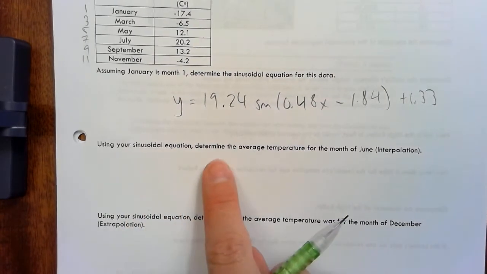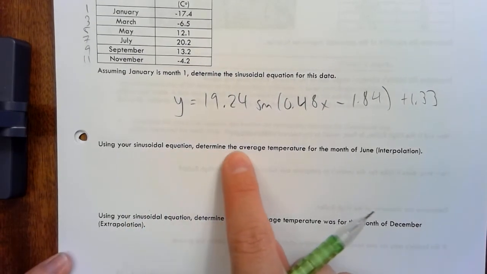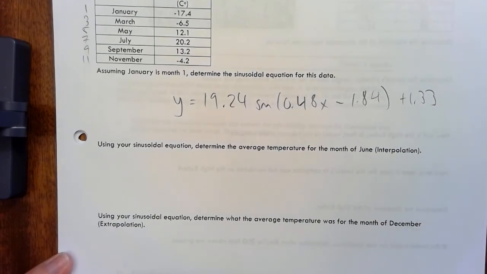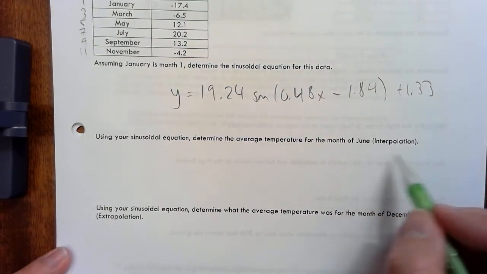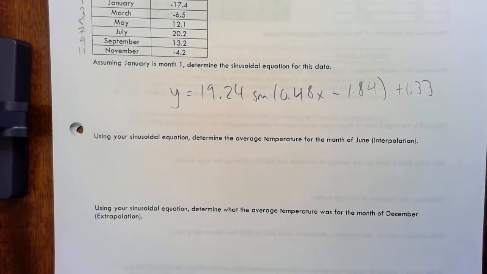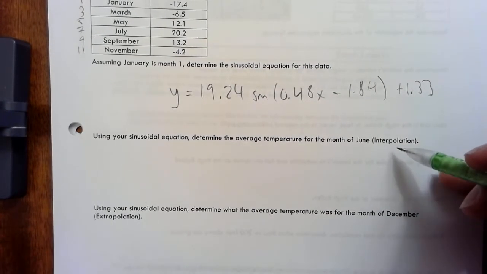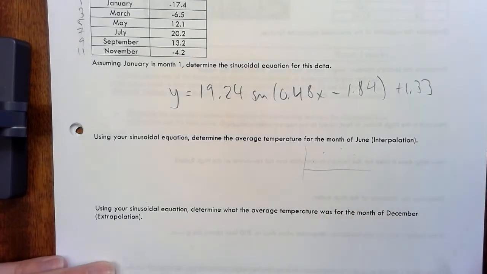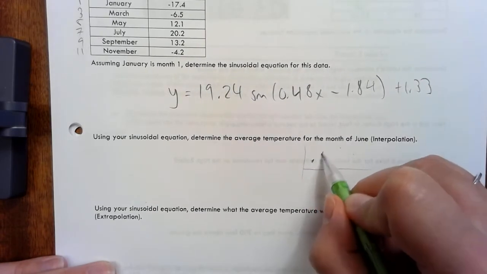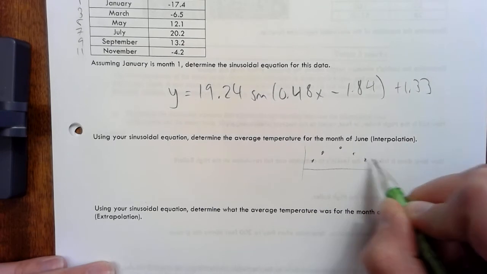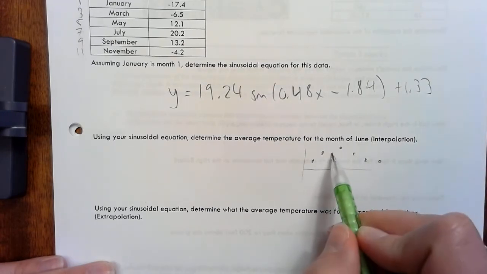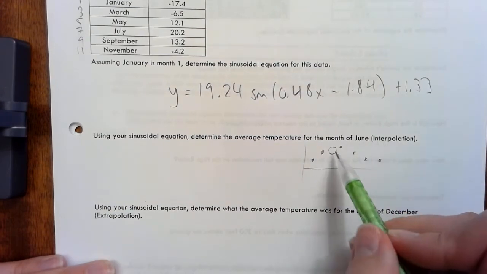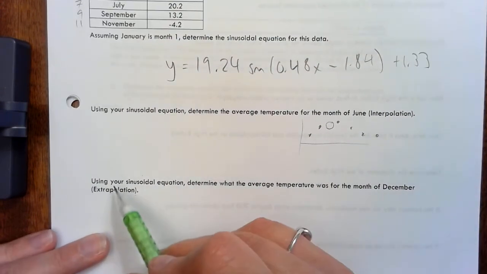Using your sinusoidal equation, determine the average temperature for the month of June, and it says interpolation. Now, this is an interesting word to know, but it's extra information. Interpolation means, let's say I have these dots of data. You can't see that. Dots of data. Interpolation means find a dot that would be in the middle of two. So interpolate, find in the between.